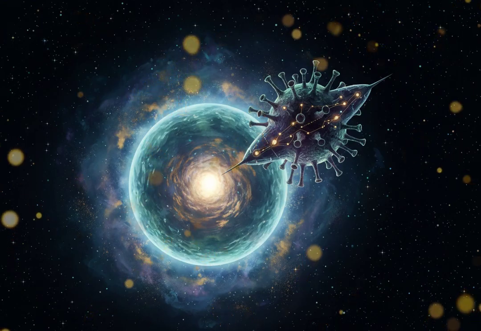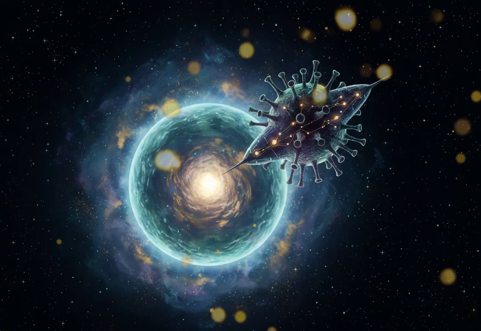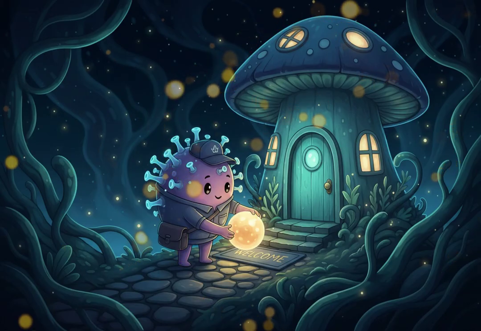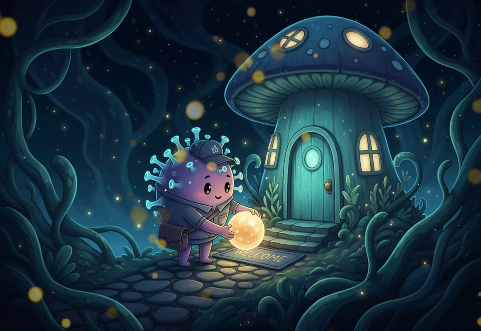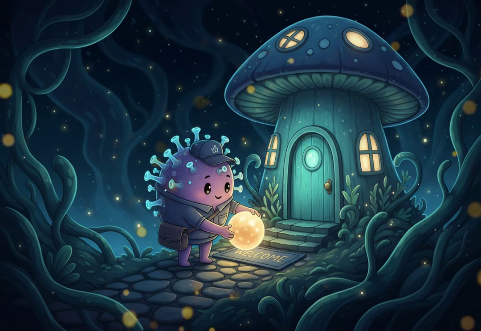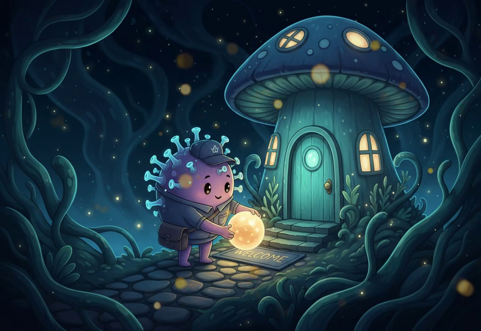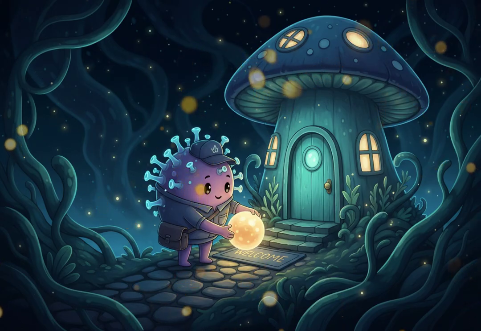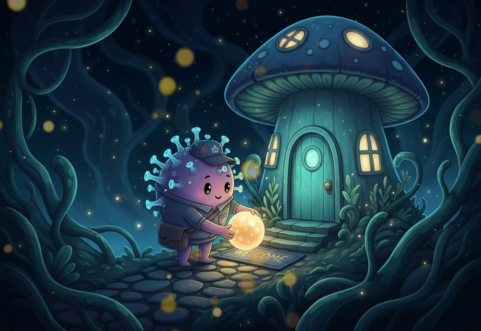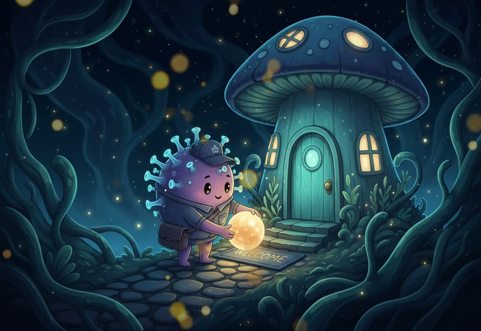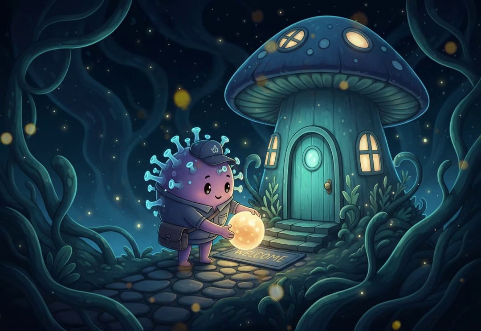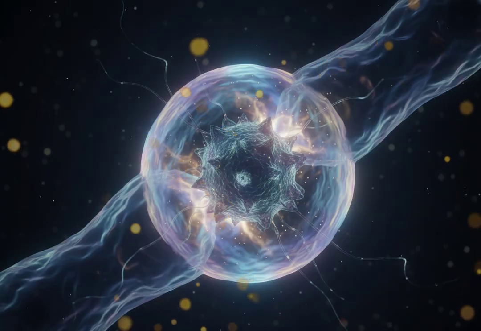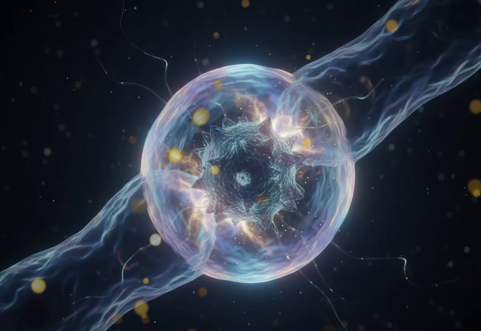Consider the enveloped viruses, which often employ the very lipids of the host cell to facilitate this uncoding. It's as if they are borrowing a part of their host's identity to advance their own replication. For instance, once the influenza virus enters a host cell, the acidic environment within the endosome triggers conformational changes in the viral proteins.